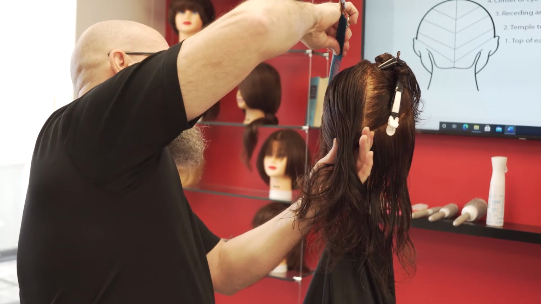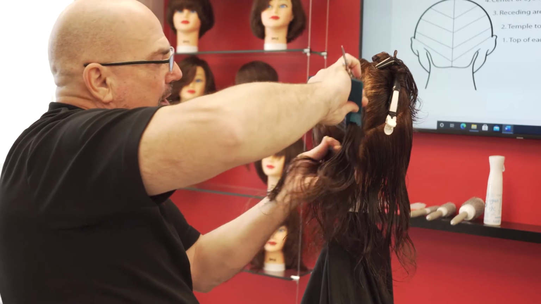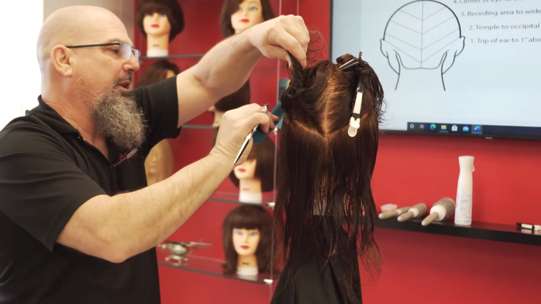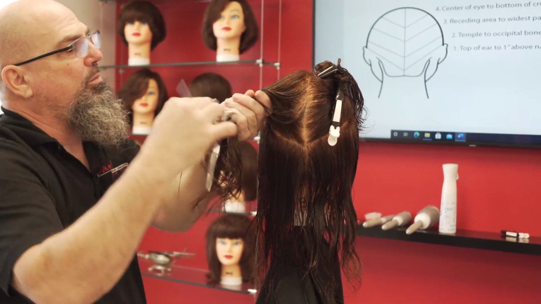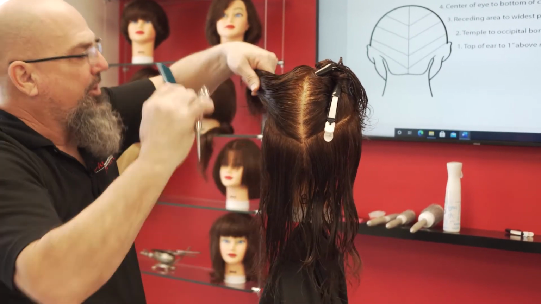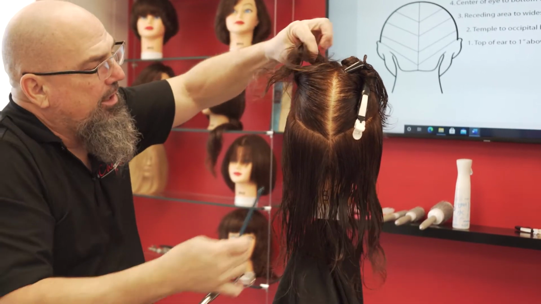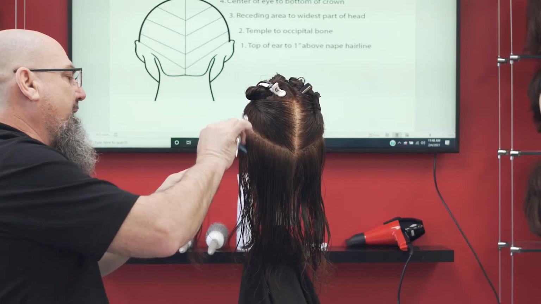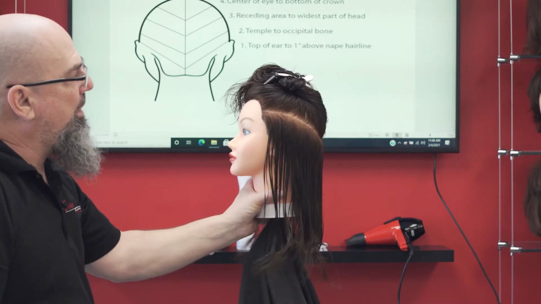So again, from the temple right down to the occipital bone, I'm going to sketch, touch, pinch, and separate. And that should give me the section for the other side. Now, you might say, well, Mr. A, why are you always saying comb the hair in the direction of the part, sketch, touch, pinch, and separate? Because it is the most efficient and effective way of creating a good straight part.